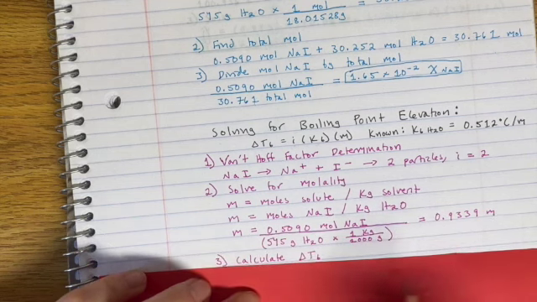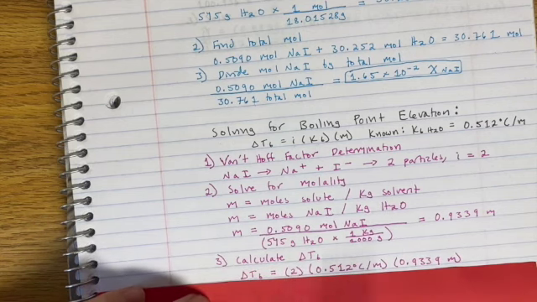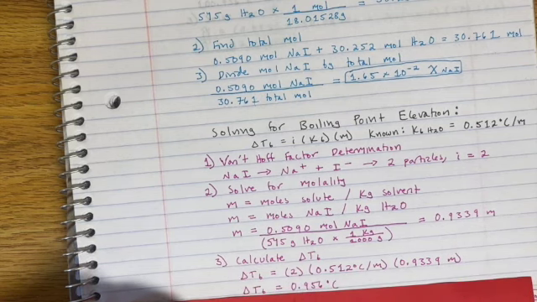So now we can calculate that change in boiling point by simply plugging these known values into this equation right here. We have delta Tb is equal to 2, the van 't Hoff factor, times 0.512 degrees Celsius per molal, the Kb value of water, times 0.9339 molal. And that's going to give us 0.956 degrees Celsius.